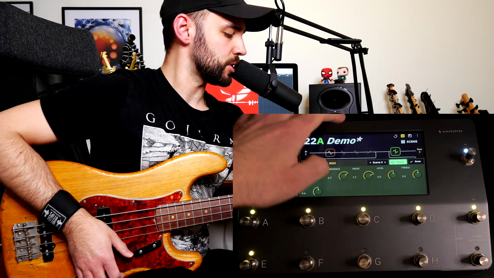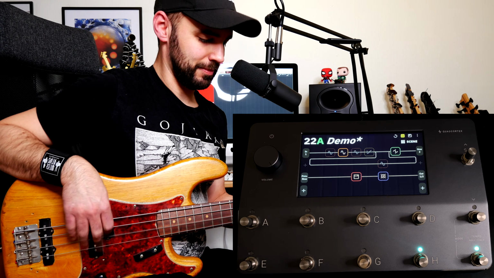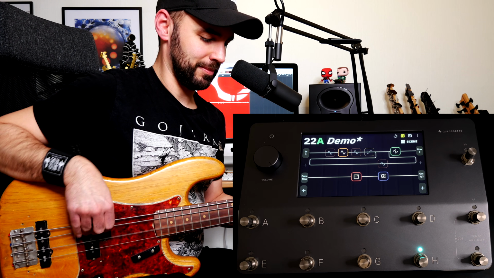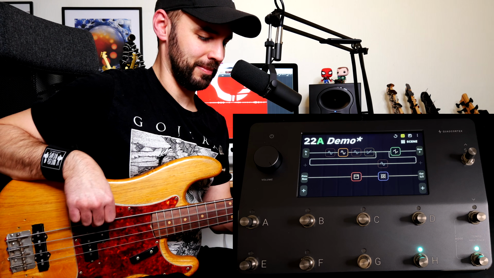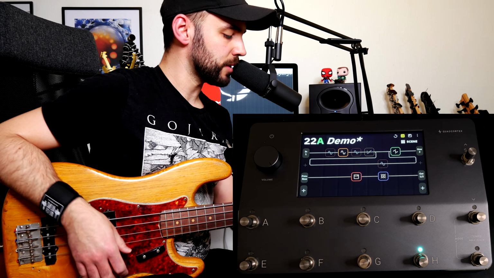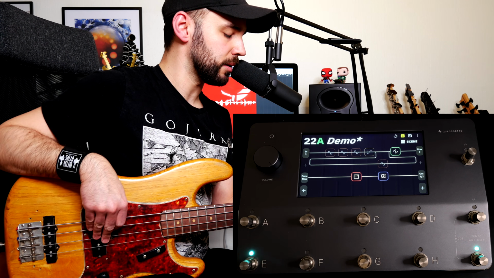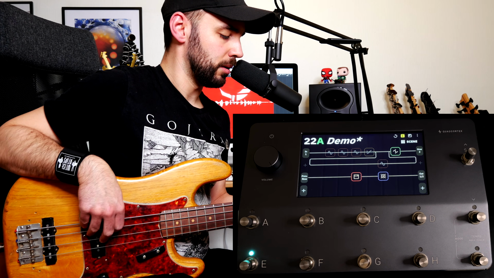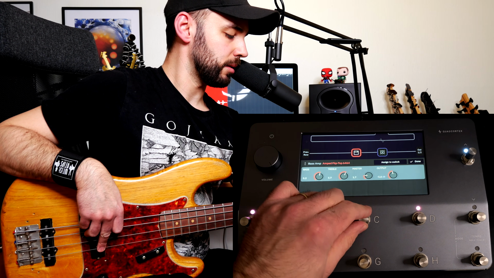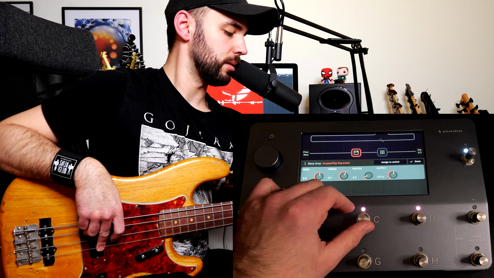And for H, let's have the B3K. So now when I hit these different scenes, I can toggle between a clean tone or somewhat clean. Let's dial back the master a bit and clean it up even more.